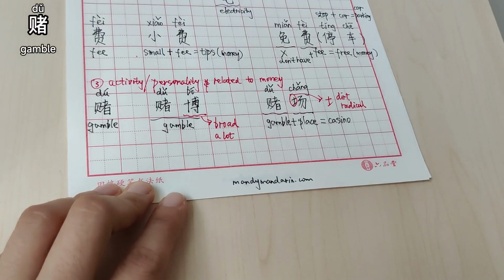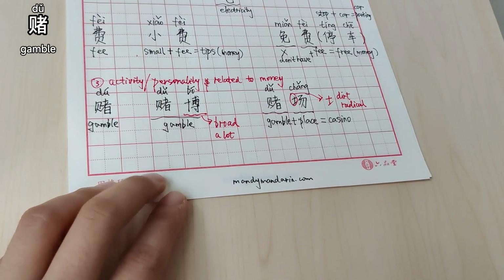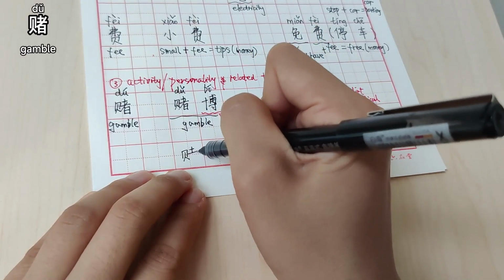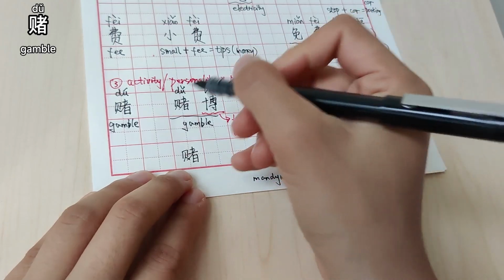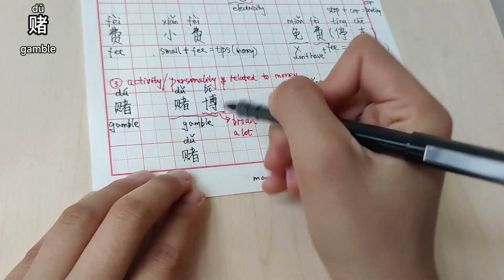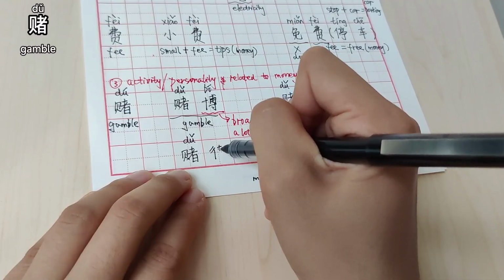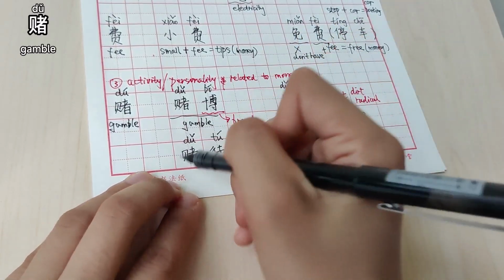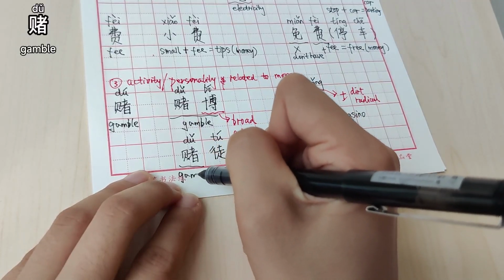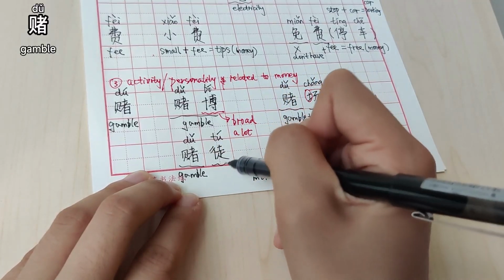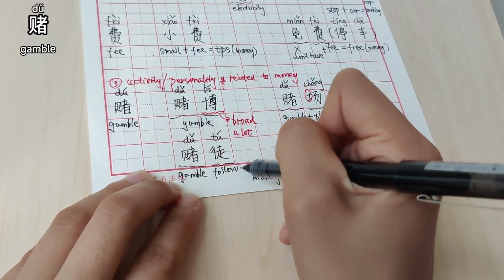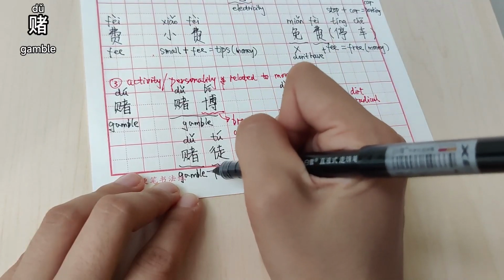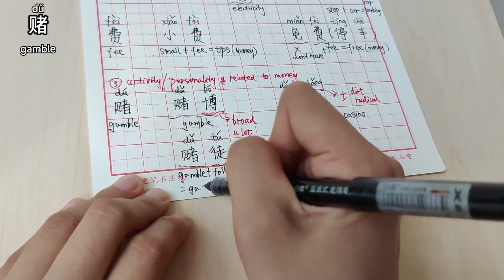As for the gambler, the people who gamble, we can say 赌徒. The 赌 means gamble. The 徒 it could means follower. So the follower, that following, gamble, that make gambler.